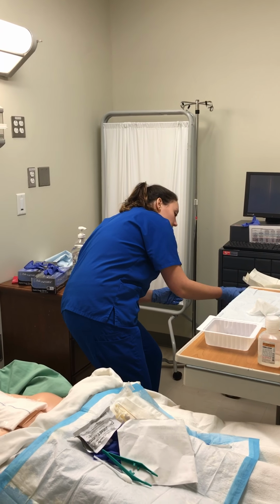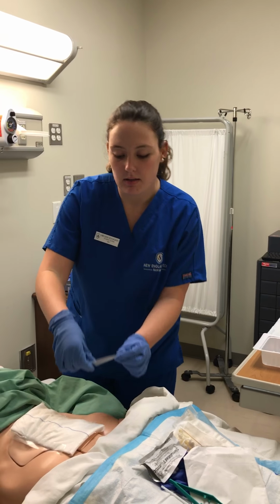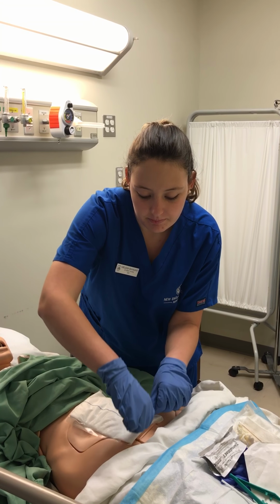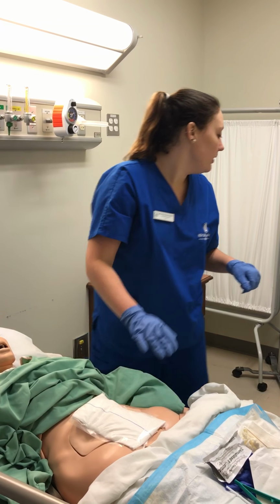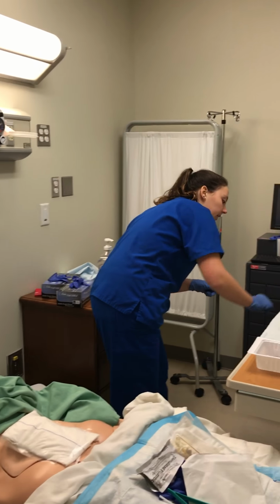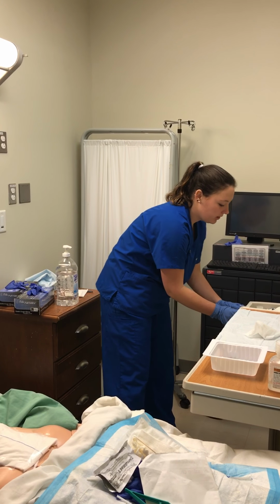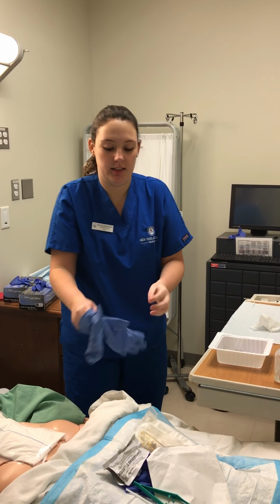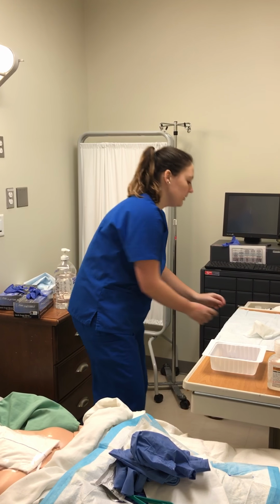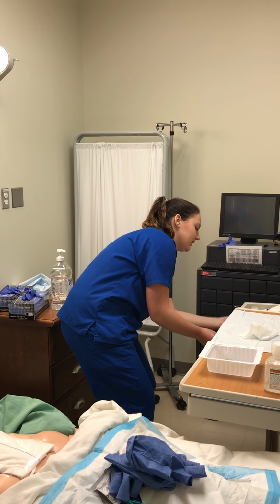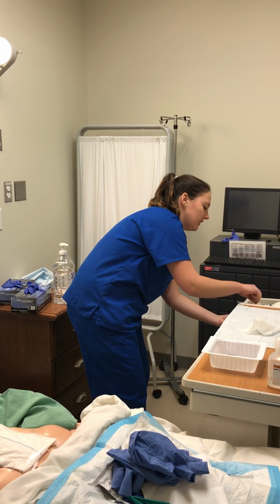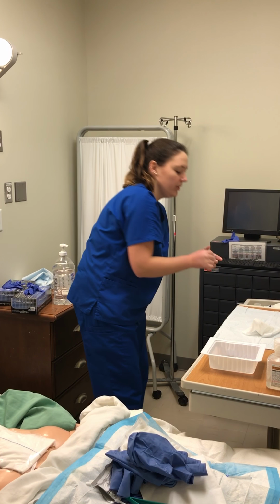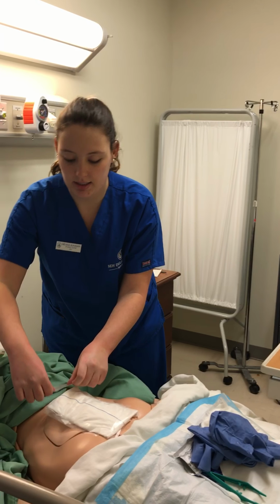Okay. And like I said, the sterile part is over, so just to show you, I'm going to take these gloves off, and I'm going to get the last piece of tape that is stuck, and I'm going to come over and put it on the last side.